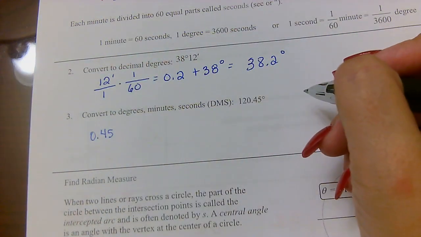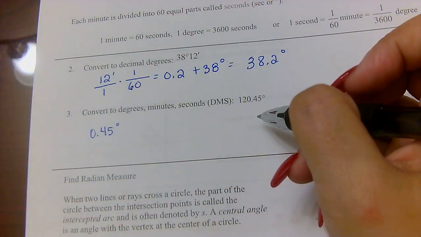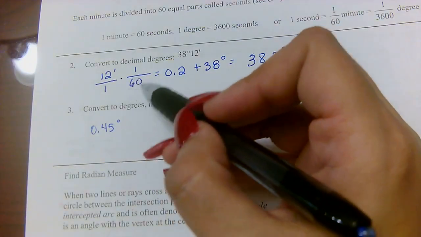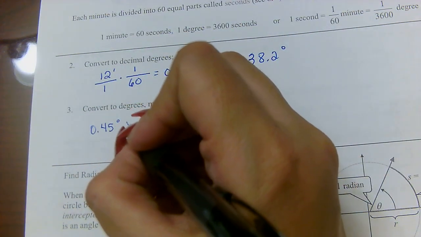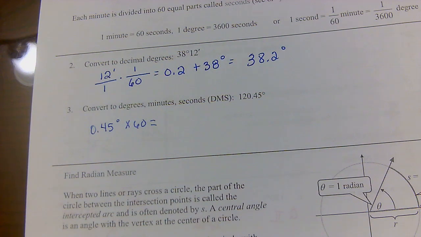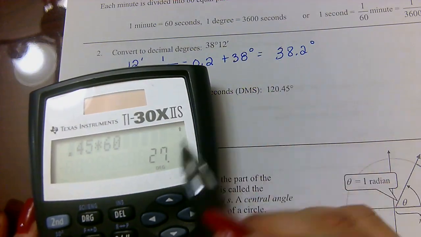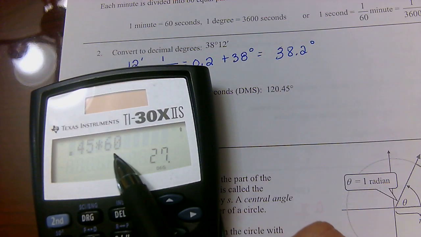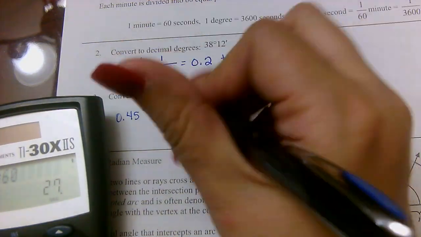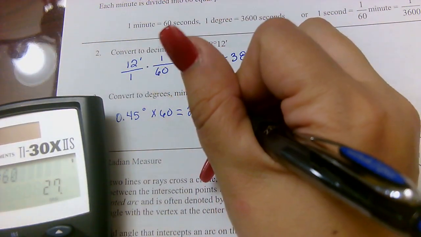And all you're going to do here is, because remember that's in degrees, instead of dividing by 60, we're going to multiply by 60. Okay. That's going to change it to minutes. So 0.45 times 60. I'm doing it over here, and then I'll show you how to do it there. Okay. So 0.45 times 60, I get 27. Remember, this 27 is now minutes.